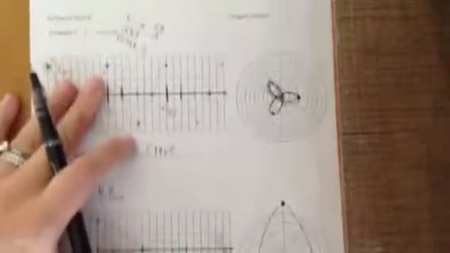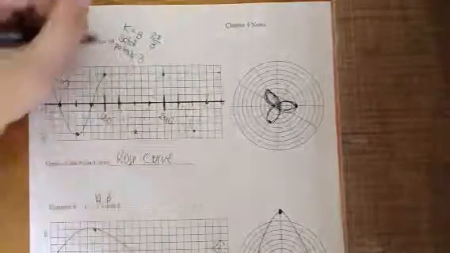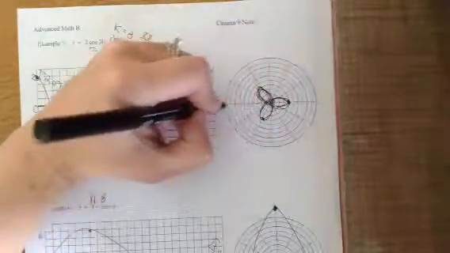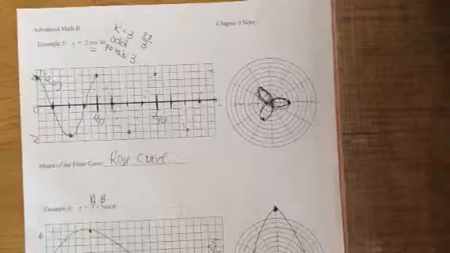Oh, I just realized I didn't talk about the symmetry of this last guy. This is a cosine graph, so he's going to be symmetric over the x-axis. Take a look. He certainly is. Yay. Okay, bye.